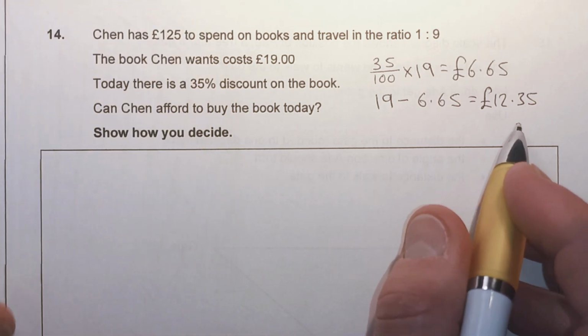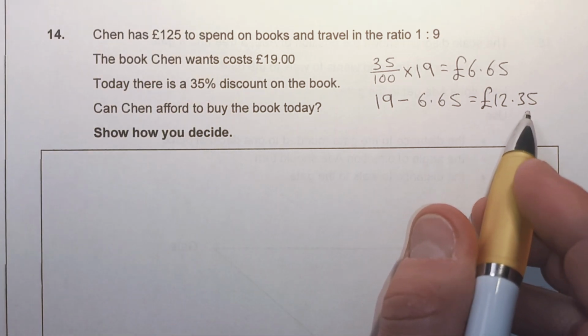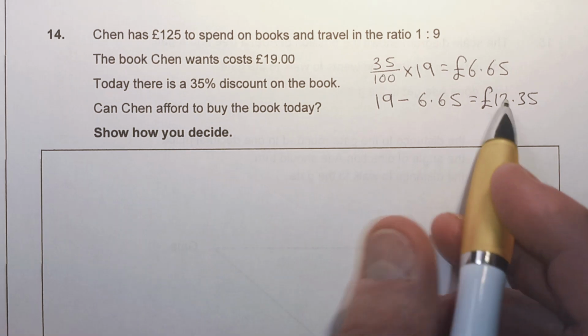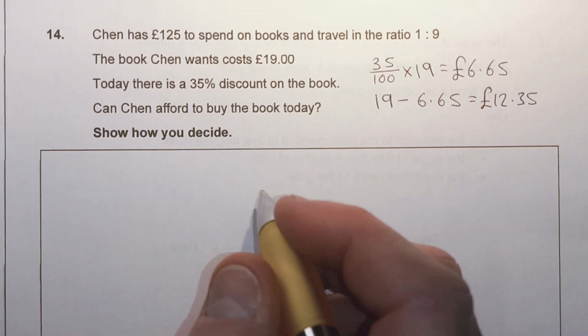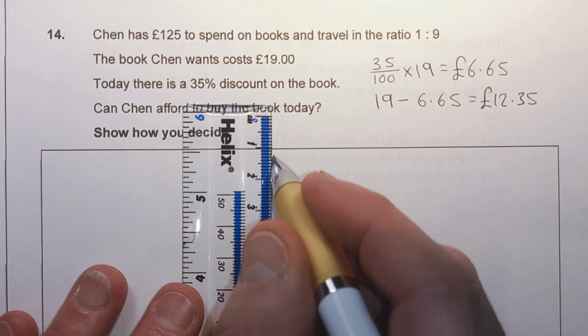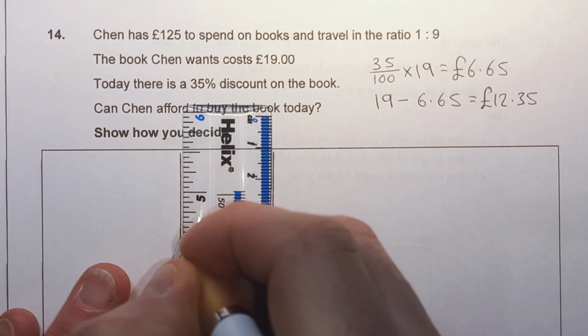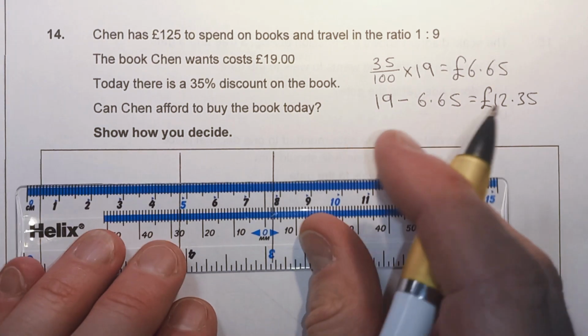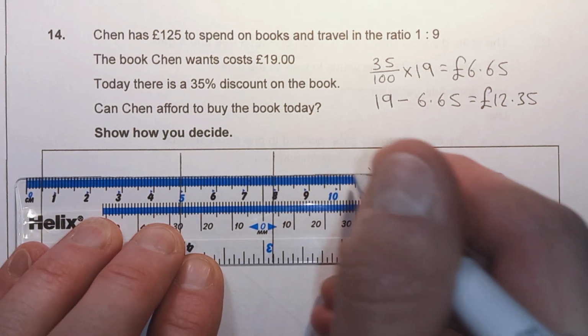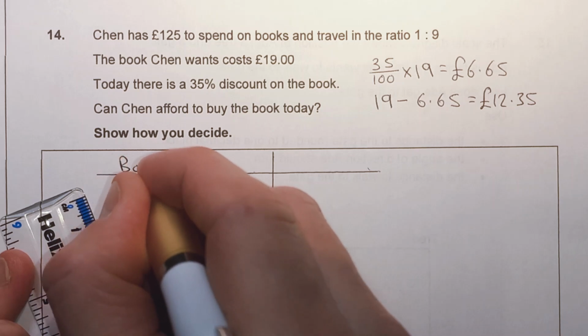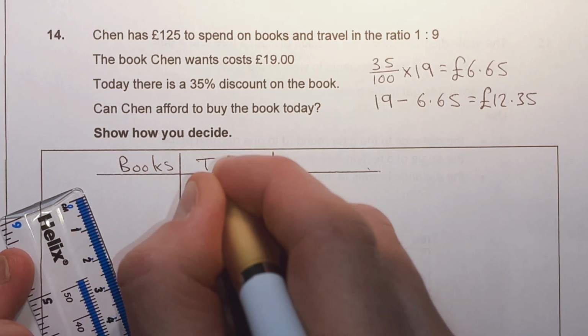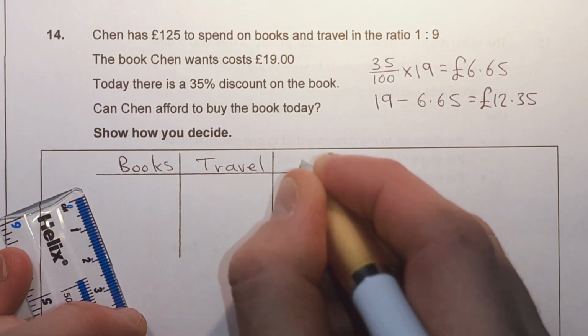Right, okay, so what I'm going to do is look at this ratio. I'm going to draw a bit of a ratio table. And in my ratio table, I'm going to have books, travel, and total.